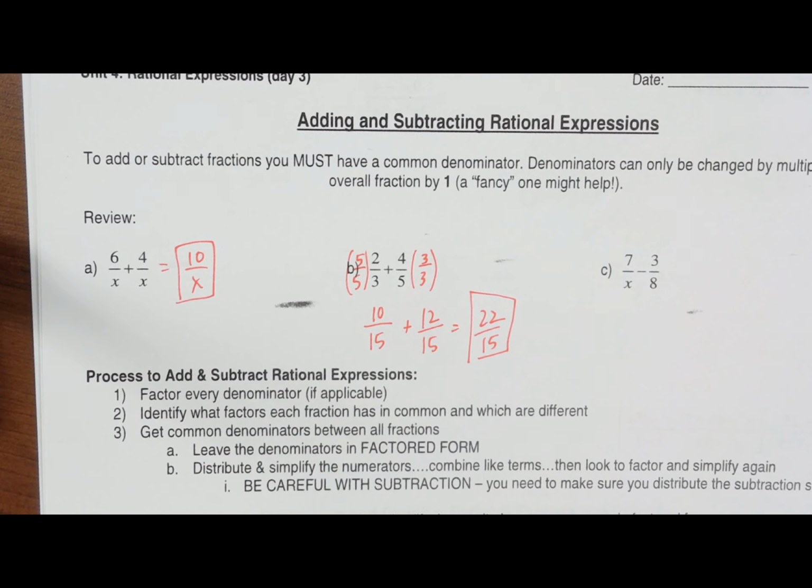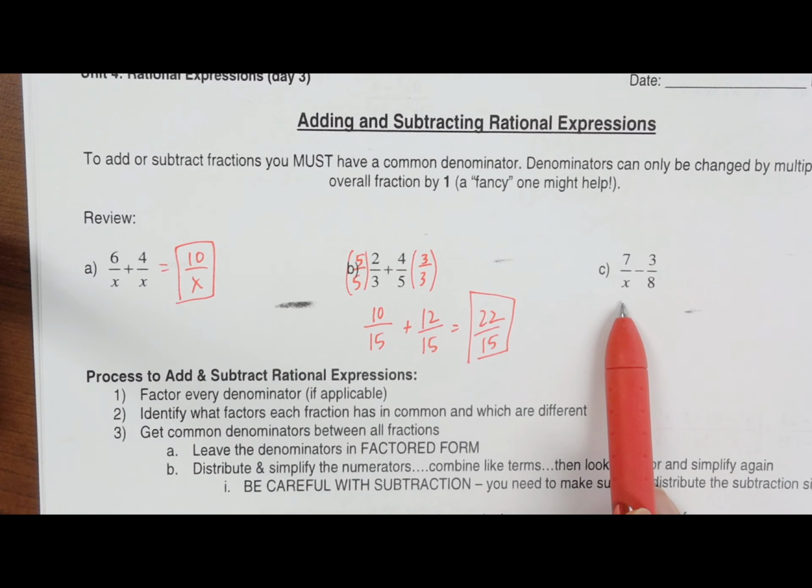It doesn't have to be the lowest common denominator, but if you don't choose the lowest one, then you'll have to, at the end, reduce it. So it's not wrong. It's just you'll have to do more work in the back half than you would normally have to do. Okay, now the second one, or the third one rather.